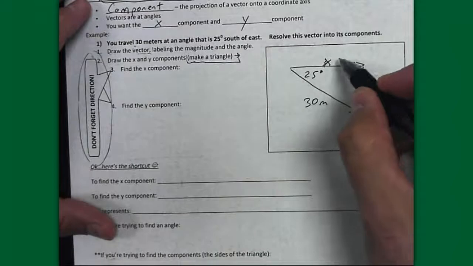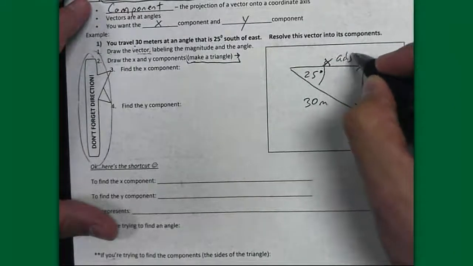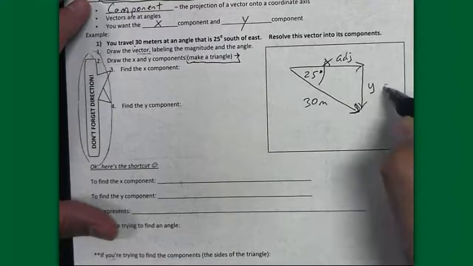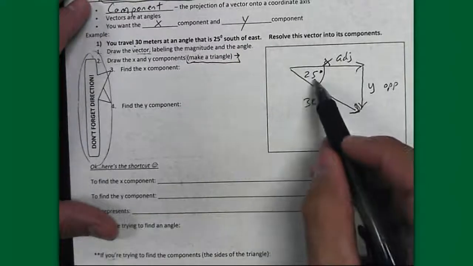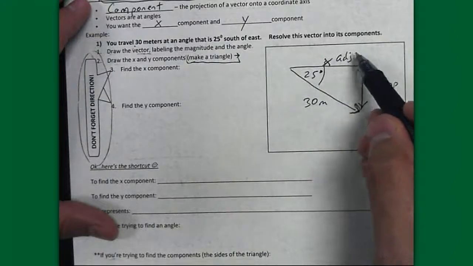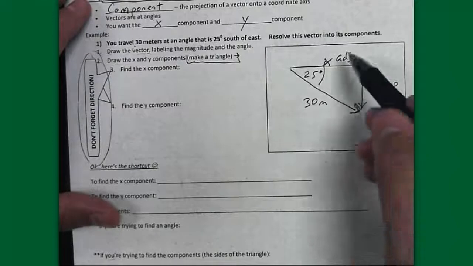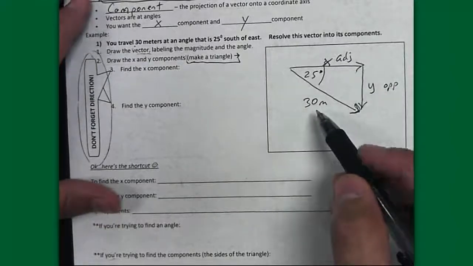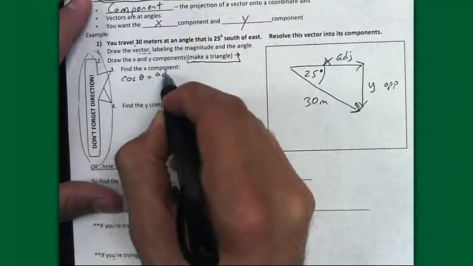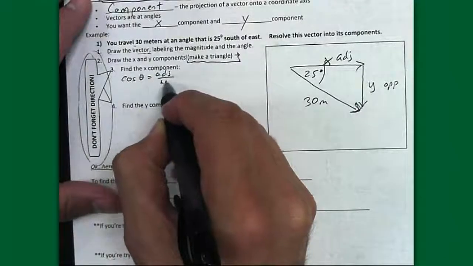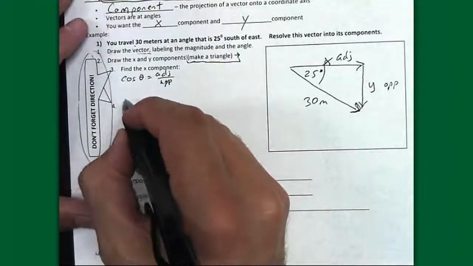The x component, if this is my angle, is the adjacent side, and the y component will be the opposite side. I have the angle, I want the adjacent side, and I have the hypotenuse. So I want to use a trig function that incorporates adjacent and hypotenuse. That's cosine. Cosine theta equals adjacent over hypotenuse. That's my equation. Now I'm going to substitute numbers in there.